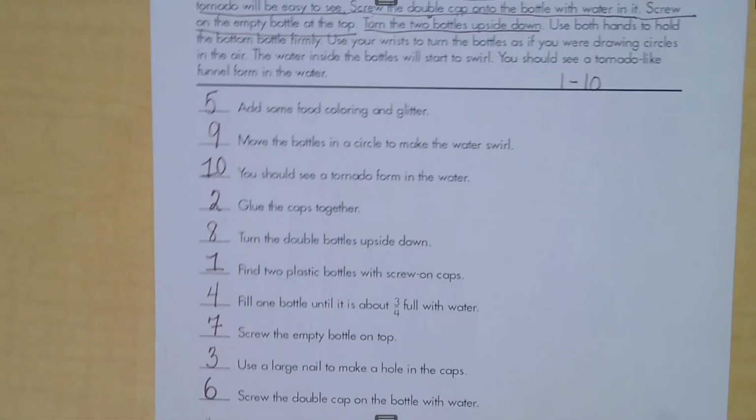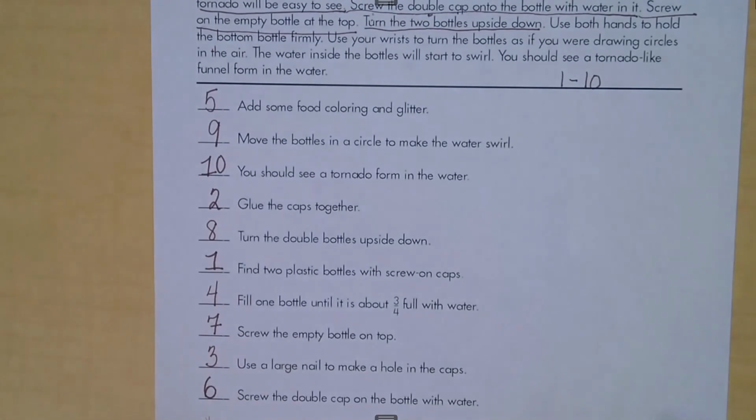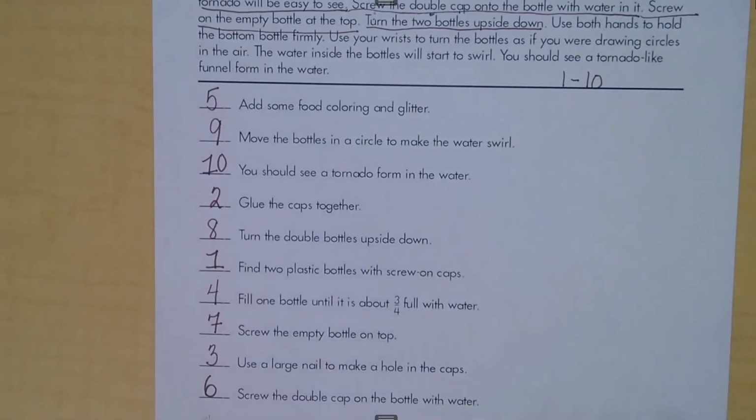Now all of our steps are in the correct order, so we have sequenced our steps correctly.